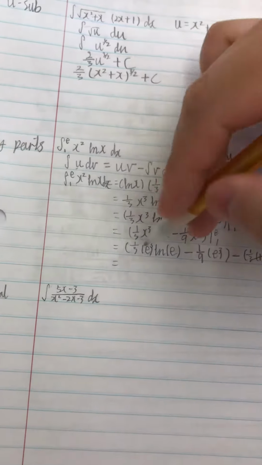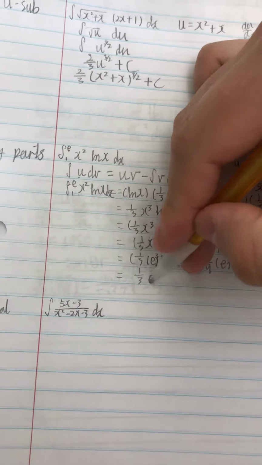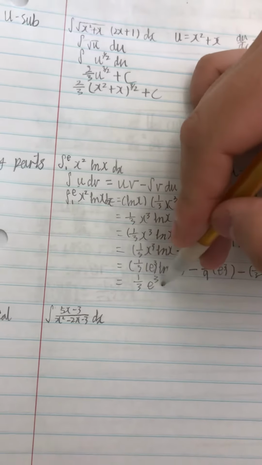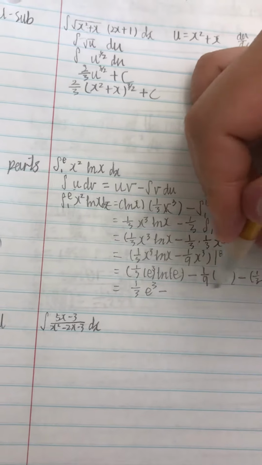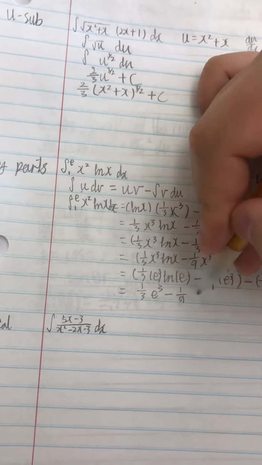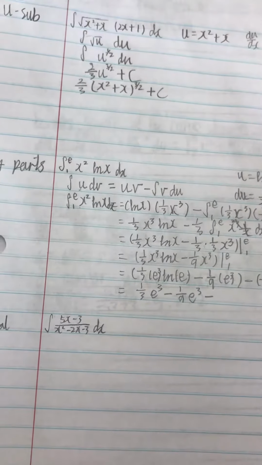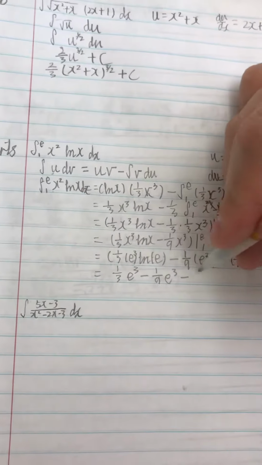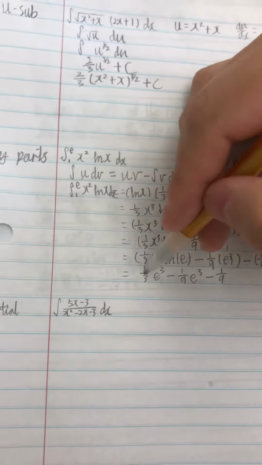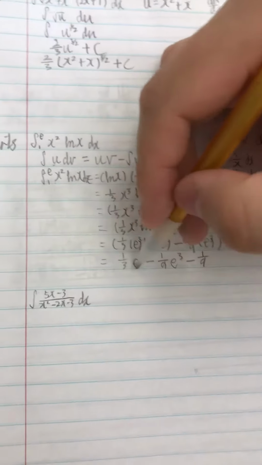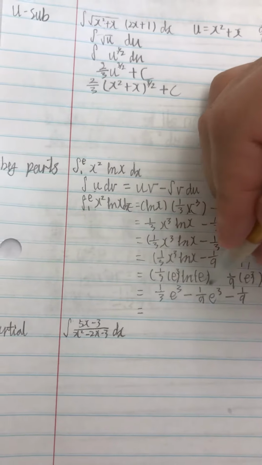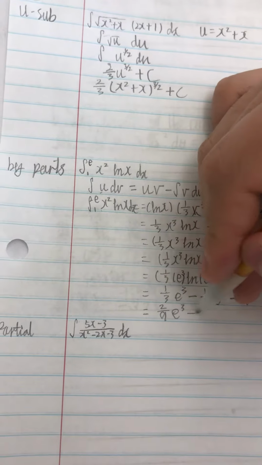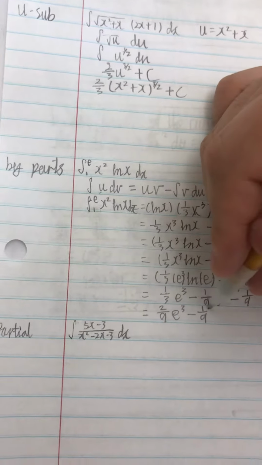So this will basically be 1/3 e cubed. And ln e is 1, so we don't need to write it down. And 1/9 e cubed minus 1/9 times 1 cubed. 1 cubed is basically 1, so we don't need to worry about that. And here we can take another step further, and 1/3 e cubed minus 1/9 e cubed will be basically 2/9 e cubed. So the answer will be 2/9 e cubed minus 1/9.